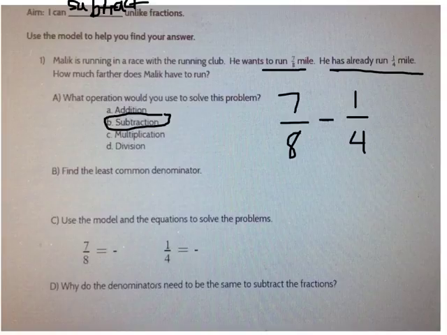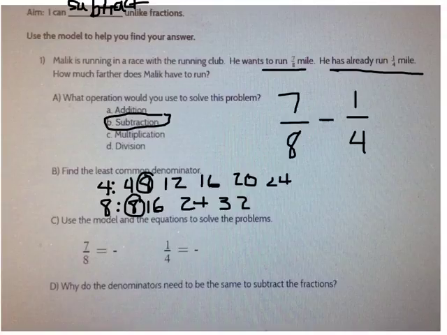Can I subtract these fractions like they are? No, they don't have the same denominator. So the first thing I need to do is find the least common denominator. Go ahead and list the multiples of 4 and the multiples of 8 and circle the smallest number on each list. The smallest number that's a multiple of both 4 and 8 is 8. So the least common denominator is 8.